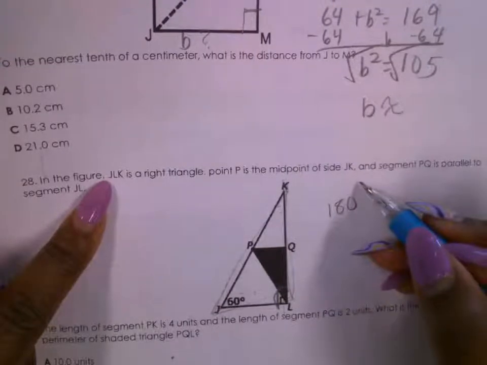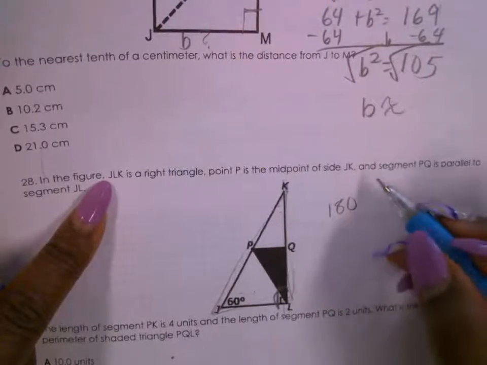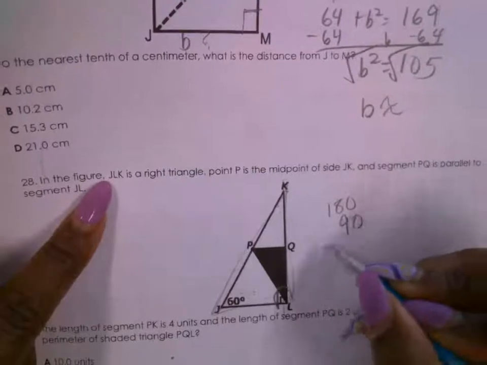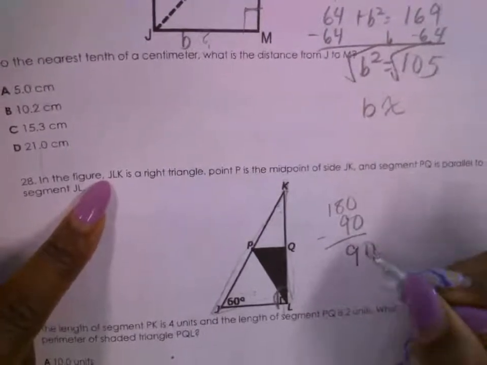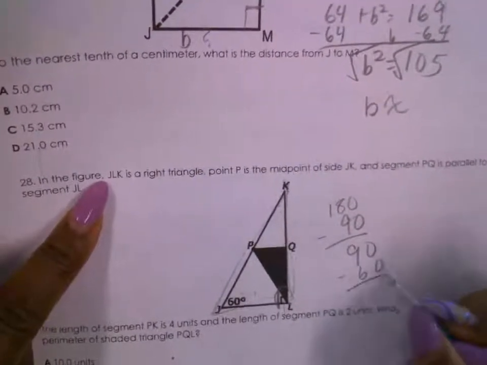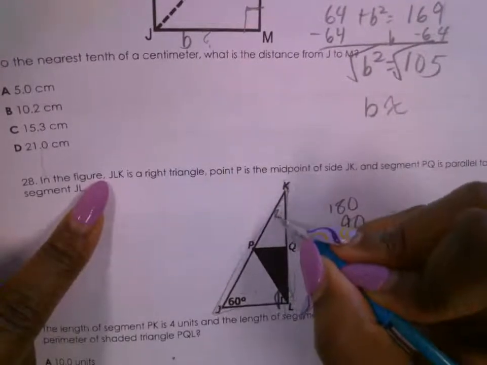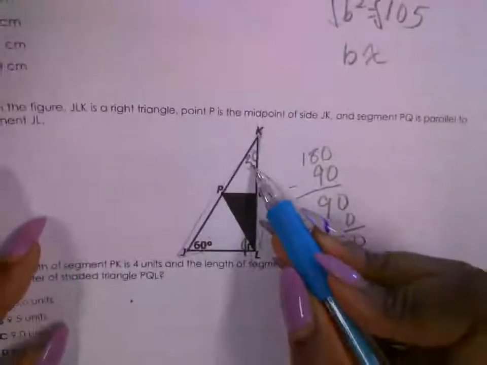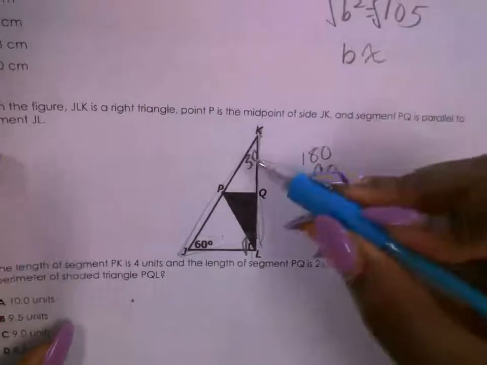If this is 90 and this is 60, all these added together gives you 180 degrees. So you're going to say 180 minus 90, that gives you 90. And then minus 60, that gives you 30. So this is 30 left here. So this angle up here is 30.